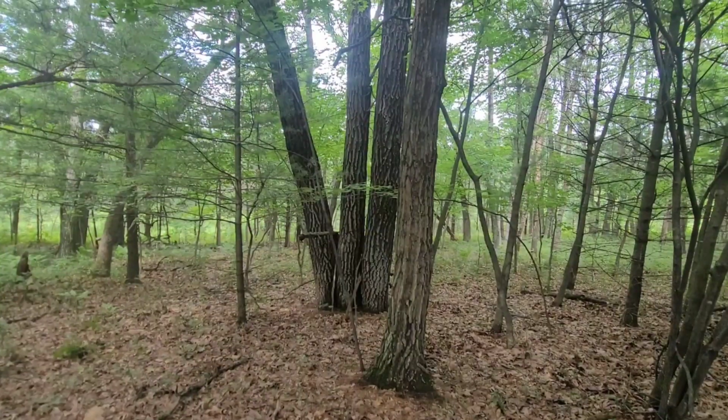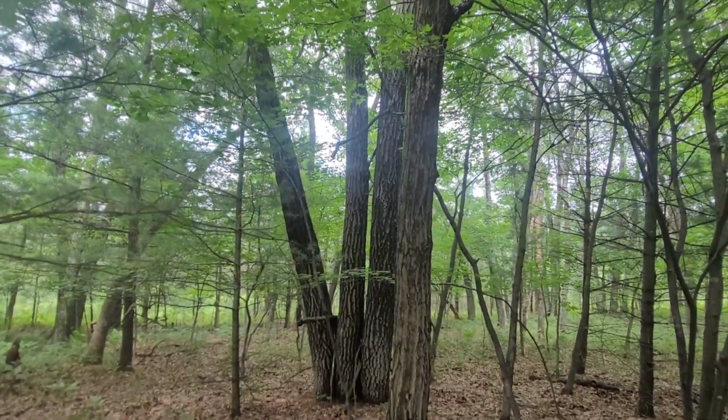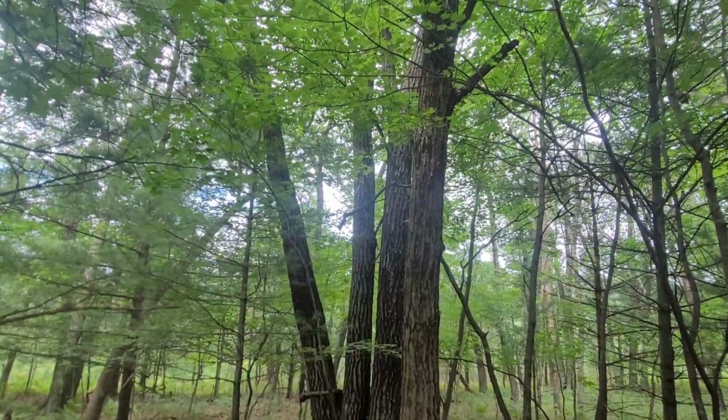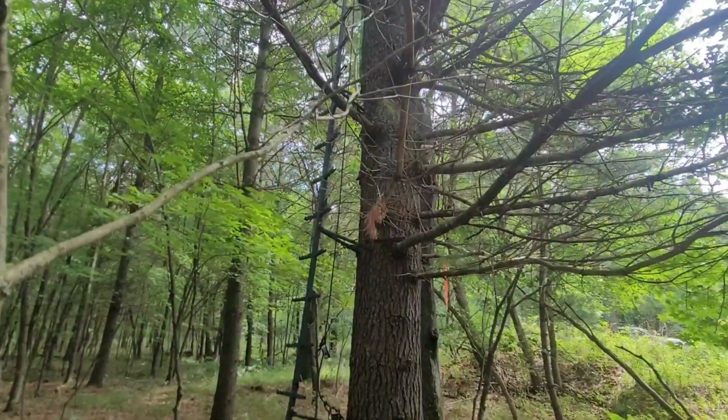Again, I like to have select trees that have multiple trunks on them, multiple branches, what have you, that are going to help to conceal and break up my human silhouette.